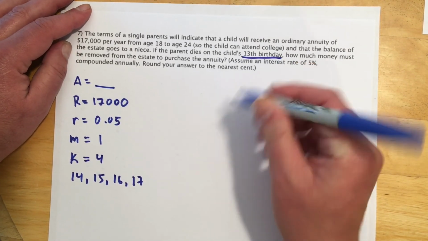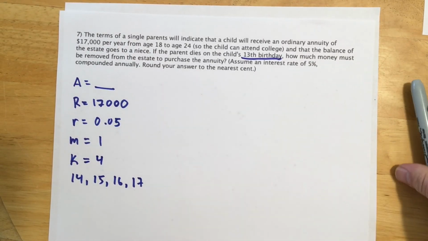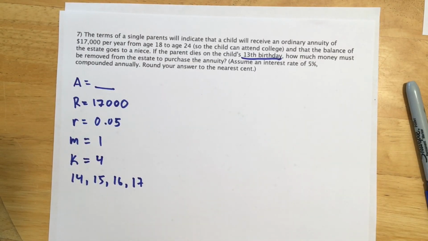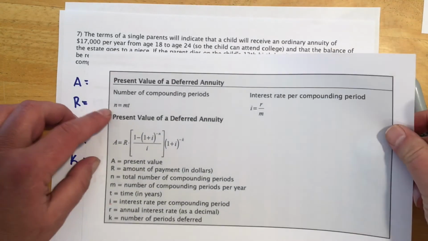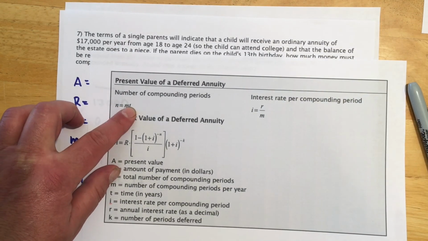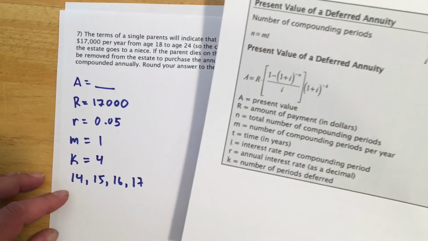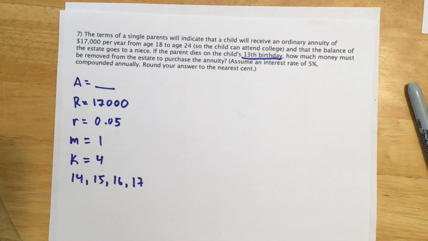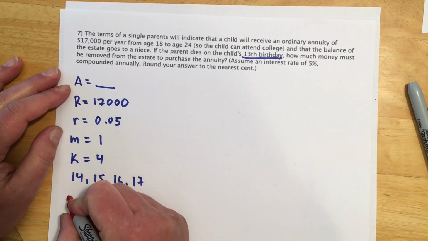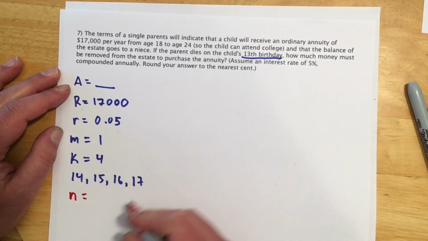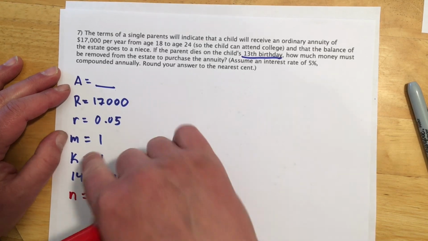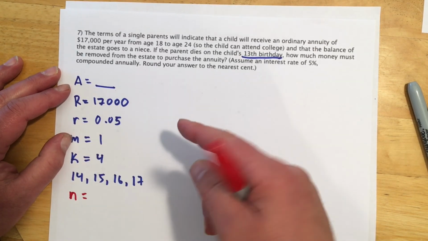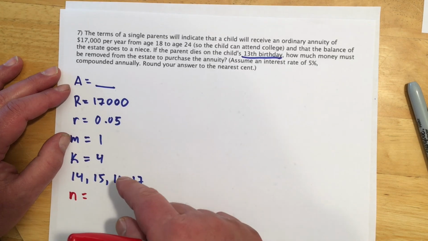So that was this part. And then the back here, the N is the number of compounding periods times the time. So we have to figure out how long it's going to get paid out. So N will equal the number of payments made. And since this is annual, it's just times 1, so however many payments are made is going to be it.